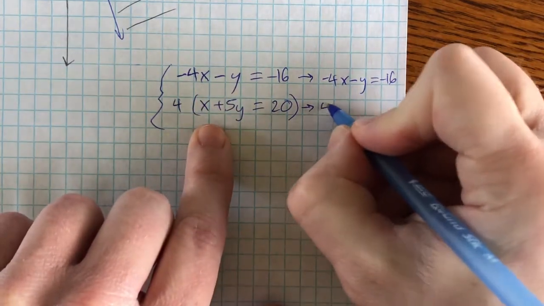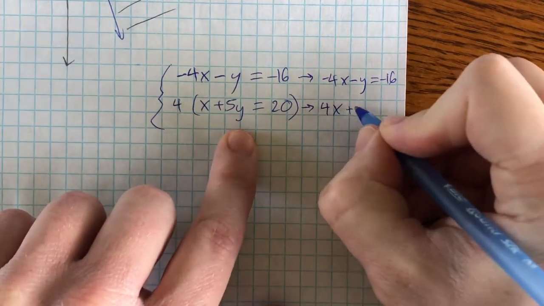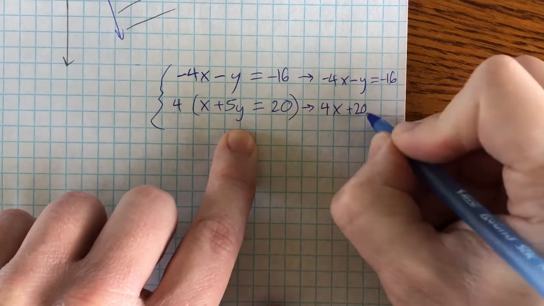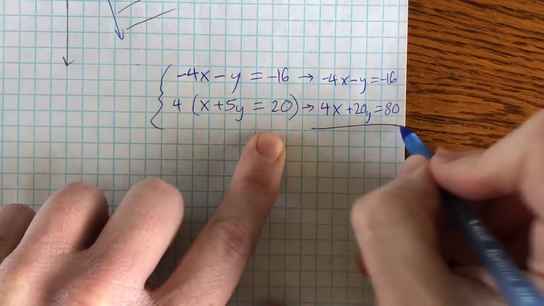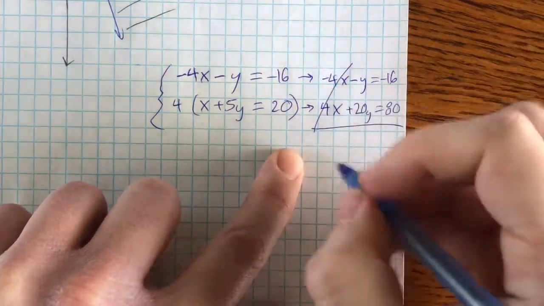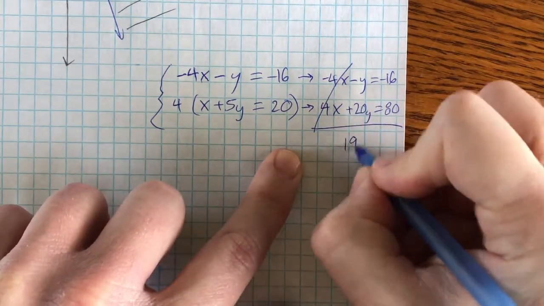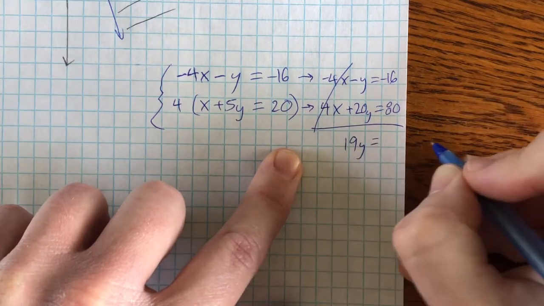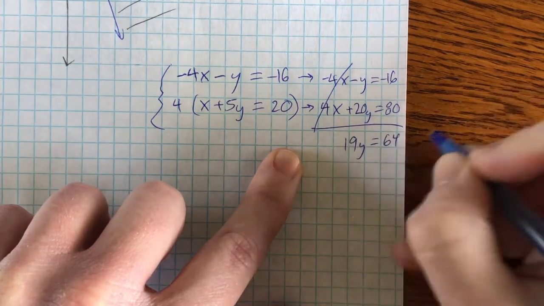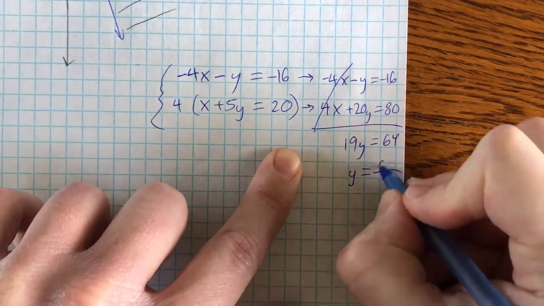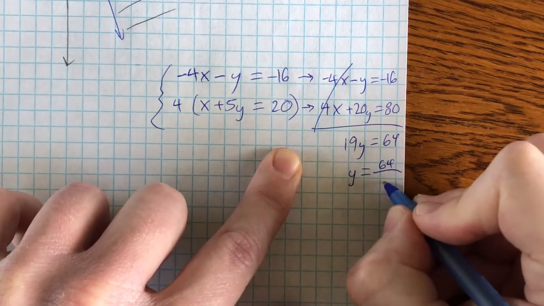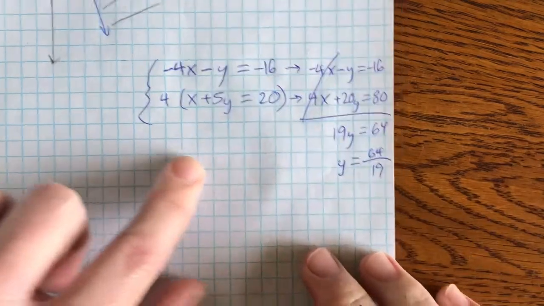And on the bottom, we end up with positive 4x plus 20y equals 80. We're now going to add these two equations together, and that gives us 19y equals 64. So y is equal to 64 over 19.